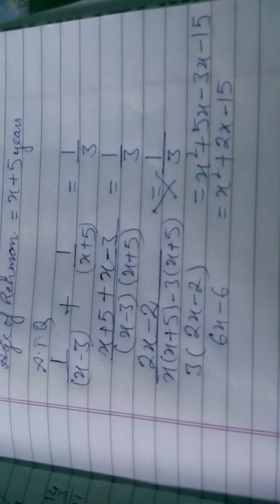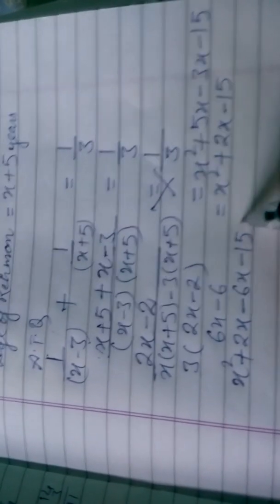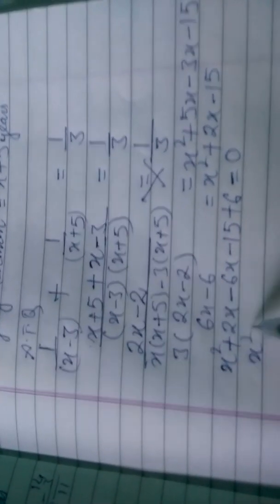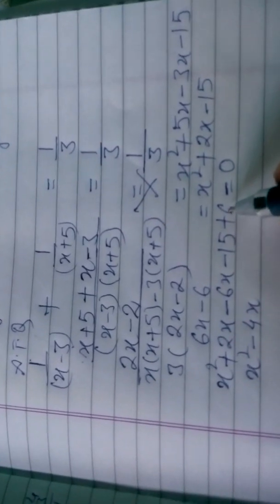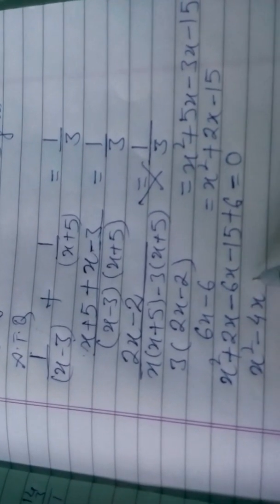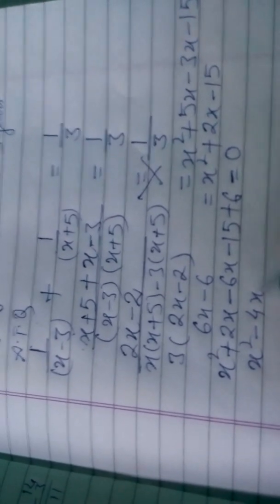Take all these terms to that side, and this will further imply x square plus 2x minus 6x minus 15 minus 6 is equal to 0.